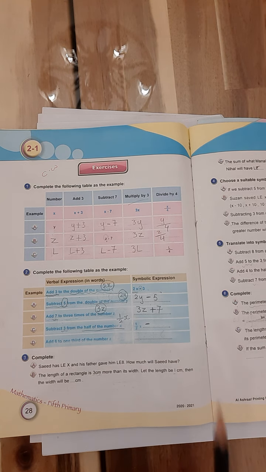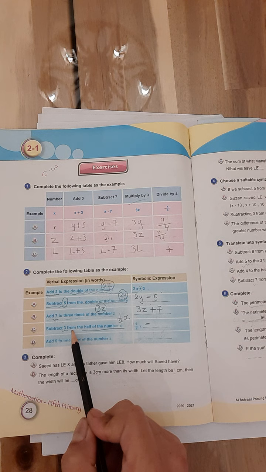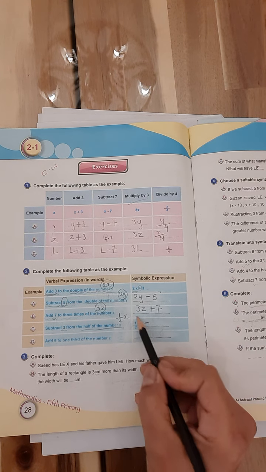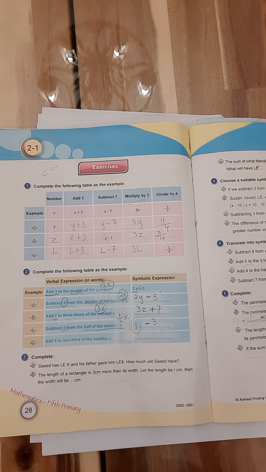And then the order. Of course he solved it, but let's do it alone. Subtract from is an exception word where the second number is written first, as you see, and the first number will be written second.